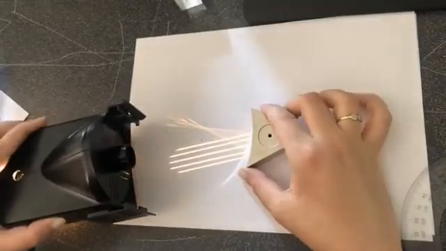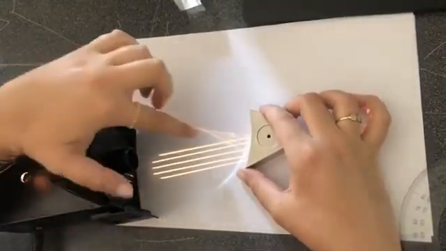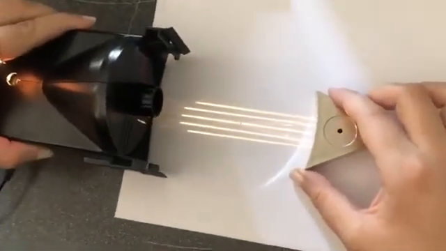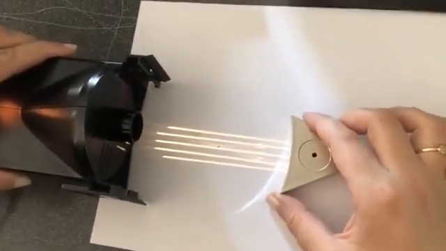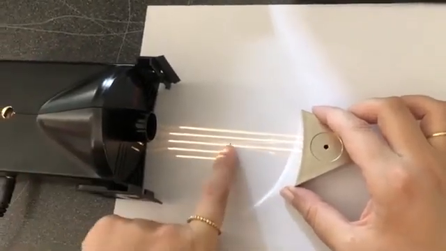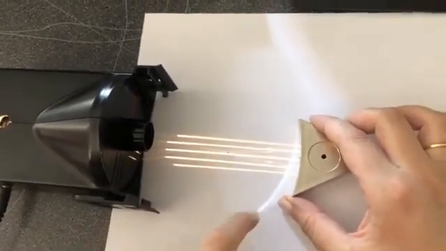And if you turn around, it is converging over here. Now I will try to put the middle ray on the center of the mirror, and the focal point is coming out somewhere here.